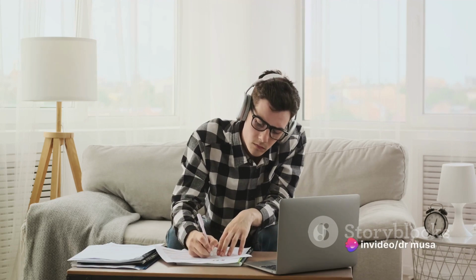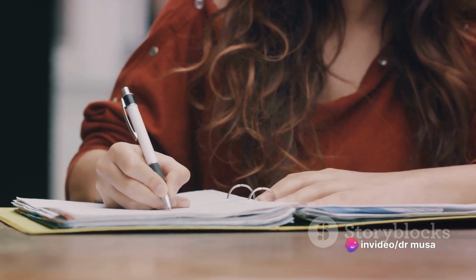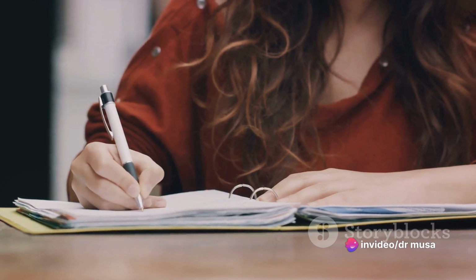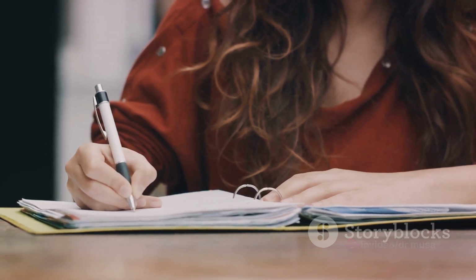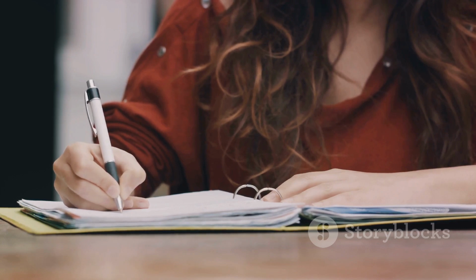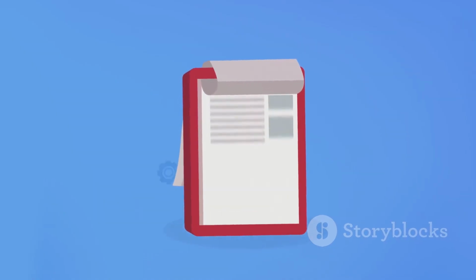Here you can choose the format, style, and settings for your output. Scrivener even provides templates for academic papers, theses, and other document types. Next, export your document in your preferred format or print directly from Scrivener.